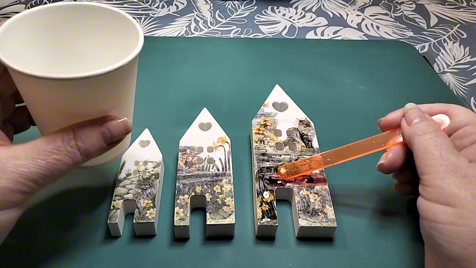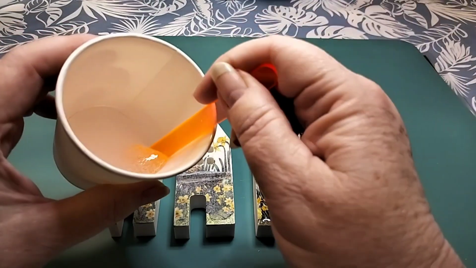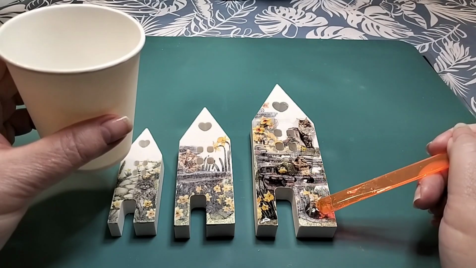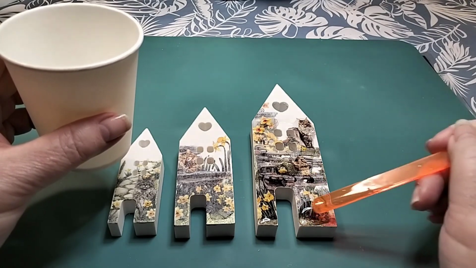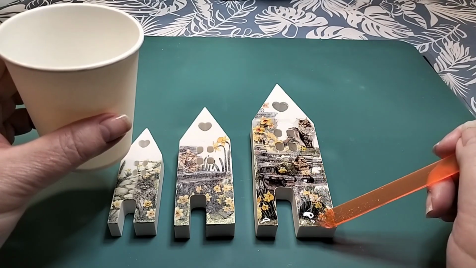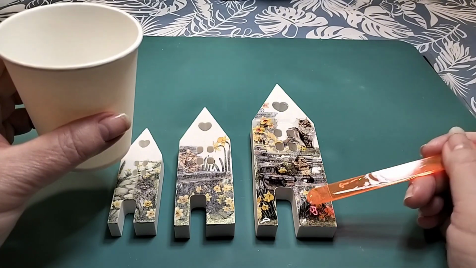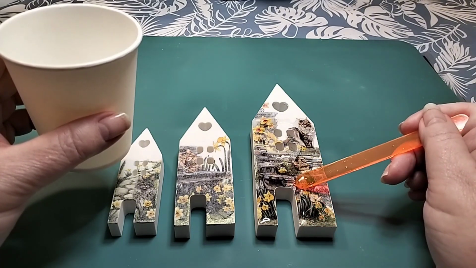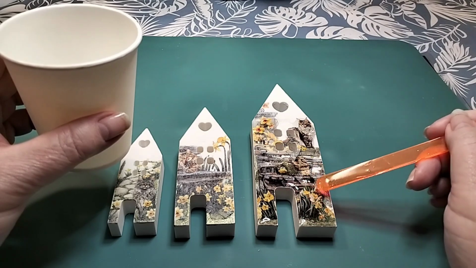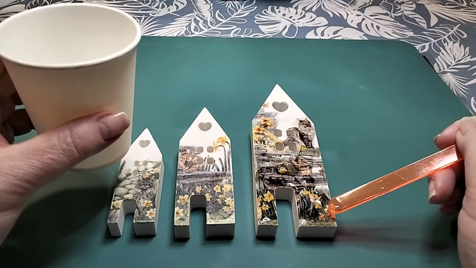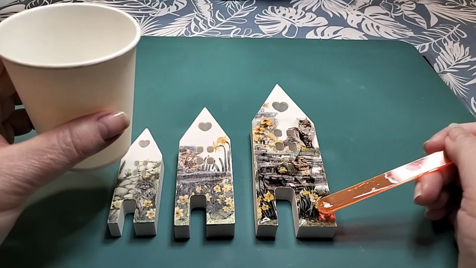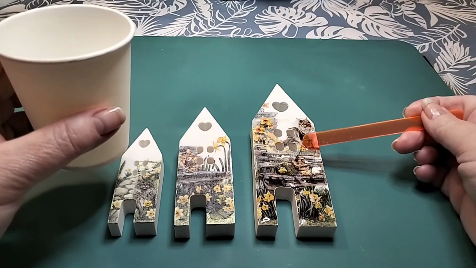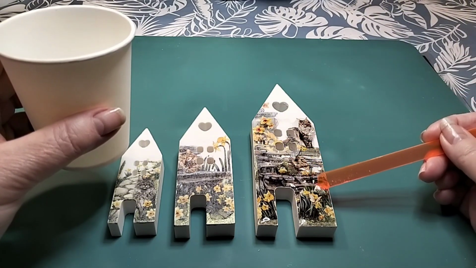Sometimes when I am using a top coat on these houses, if I've used decals with an edge to them, I'll add a little bit of glitter because that helps to disguise those edges. But because I've used the Mod Podge image transfer method, there is no need to do that. So you can just pop completely clear resin over the top, which will give it a very resilient finish.